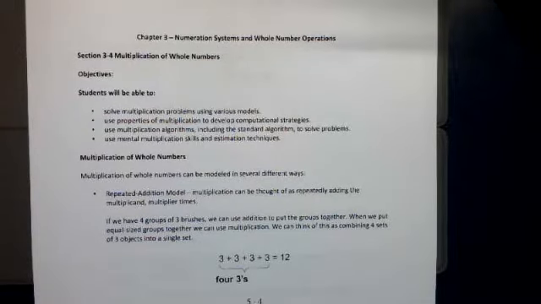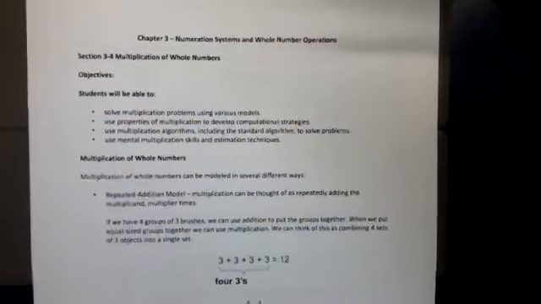All right, in this video, we're going to talk about section 3.4 dealing with multiplication of whole numbers. In this video, we'll solve multiplication problems using various models. We'll use properties of multiplication to develop computational strategies. We'll use multiplication algorithms, including the standard algorithm, to solve problems. And we'll use mental multiplication skills and estimation techniques.